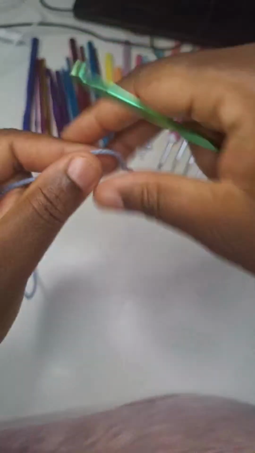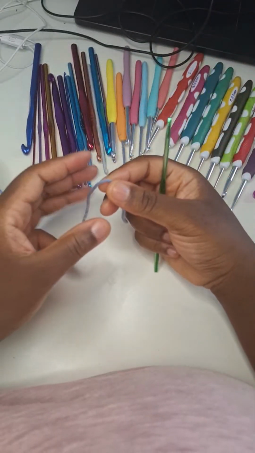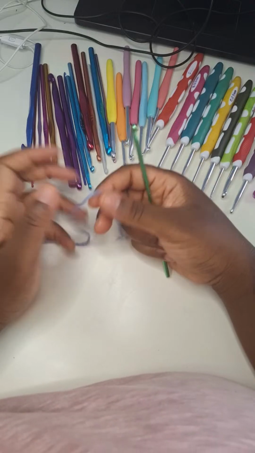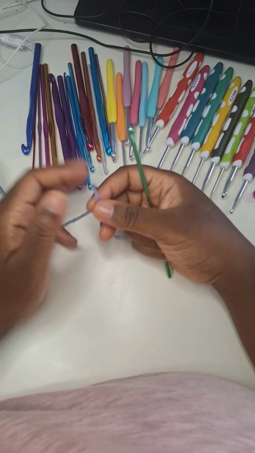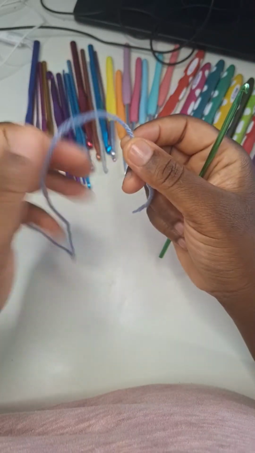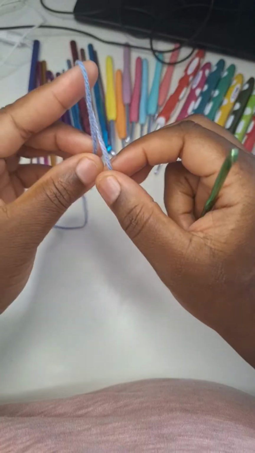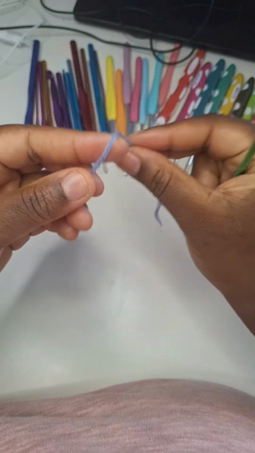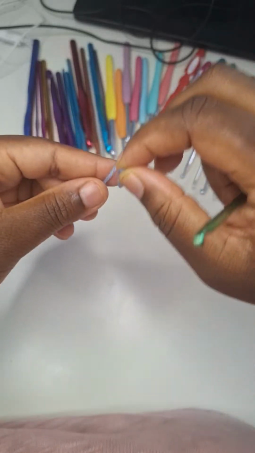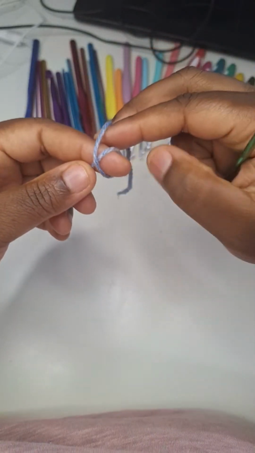Okay, let's start that again. I'm not a beginner, guys, but sometimes I always get it wrong. Frogging is not a mistake, it's learning, right? So we are going to make a slip knot. You wrap your yarn around like that and like so.